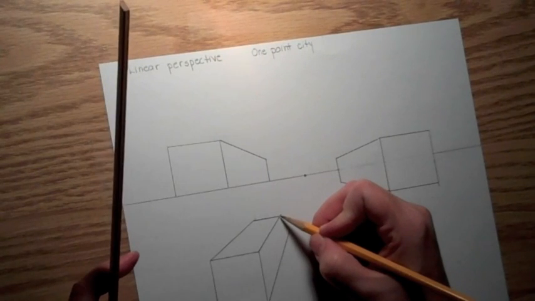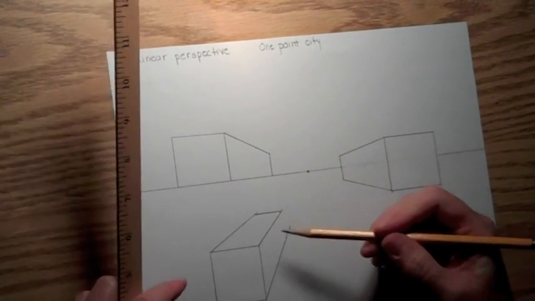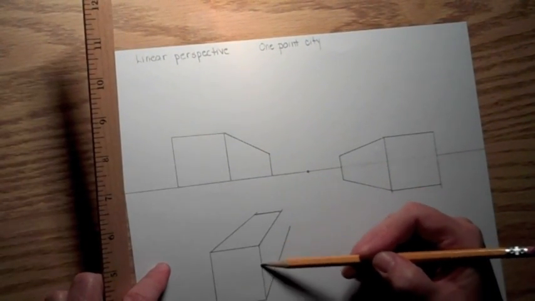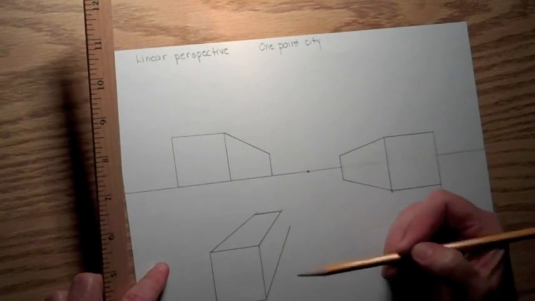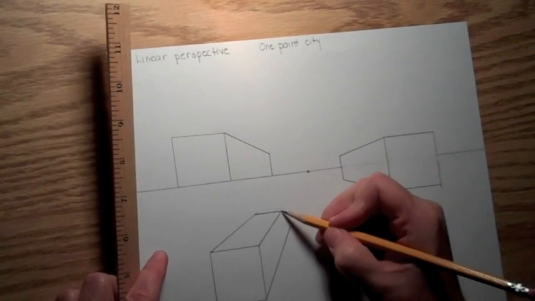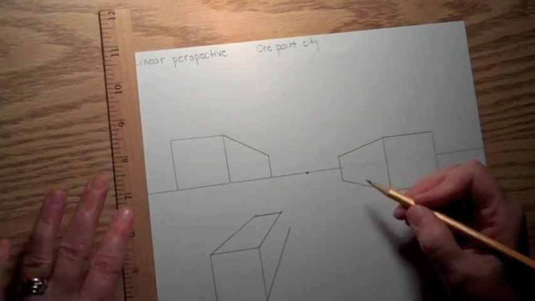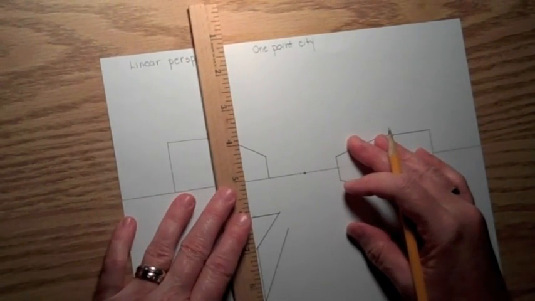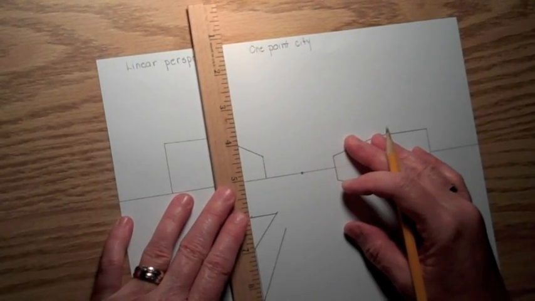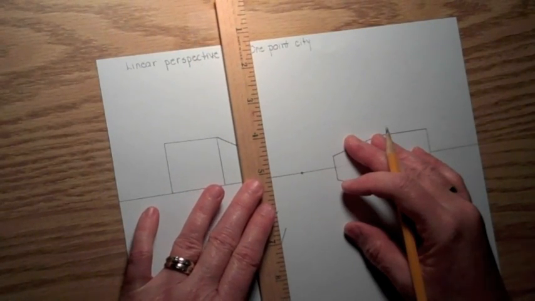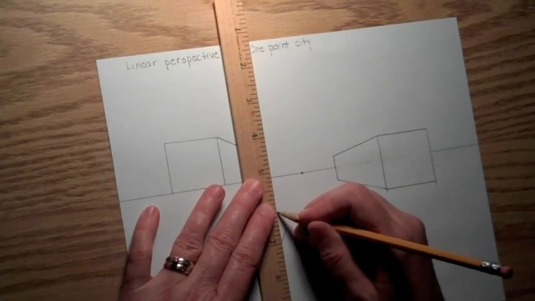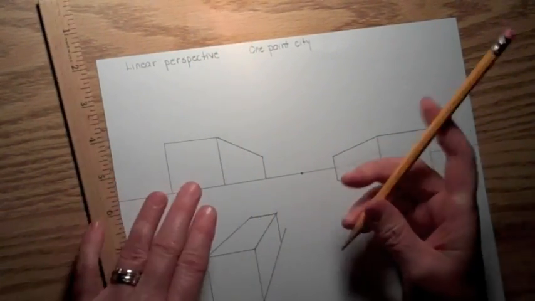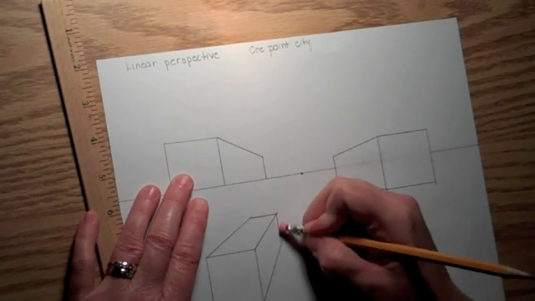This corner is drawn between the middle distance line and the bottom distance line, and my point of intersection is right here. So if I put my ruler on this corner and I move it over to my point of intersection, I'm going to connect the middle distance line to the bottom distance line.